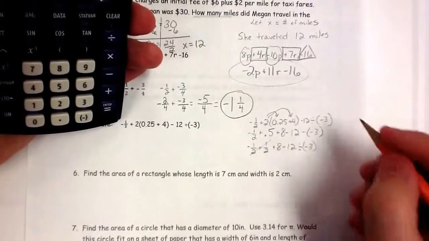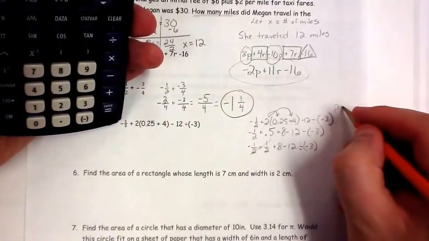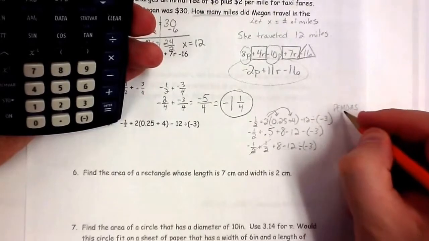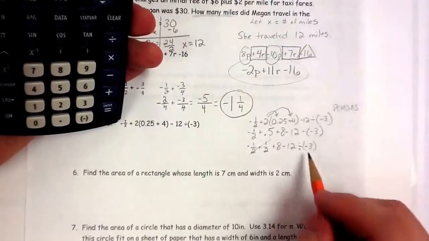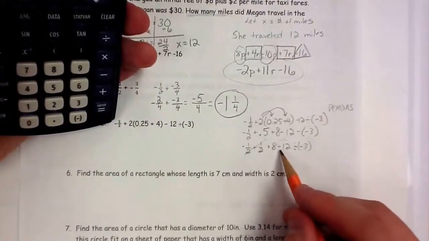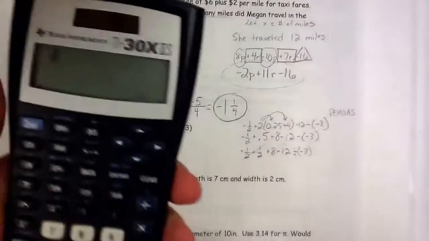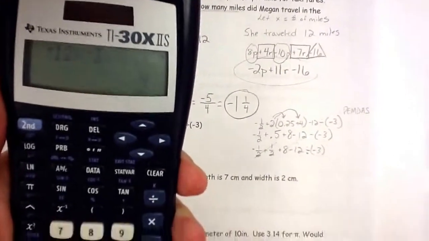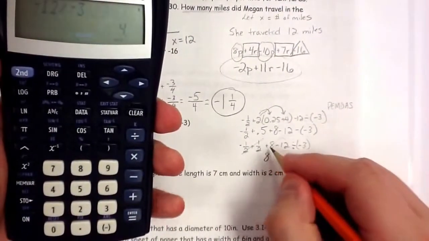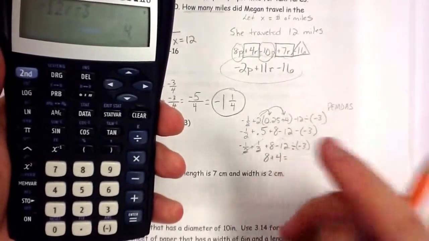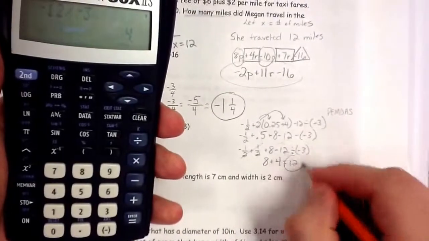Our order of operations, if we're remembering PEMDAS: parentheses, exponents, multiplication, division. Division, we must do that next. So we need to do our division here. Negative 12 divided by negative 3. Negative 12 divided by negative 3 gives us 4. 8 gets brought down, plus 4. 8 plus 4 is 12. There's our answer.